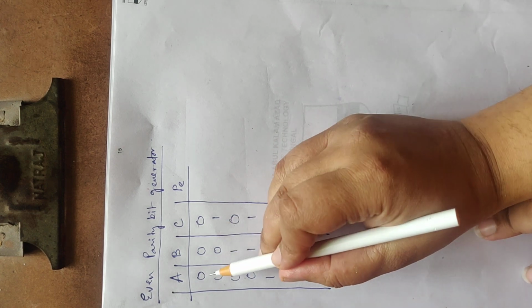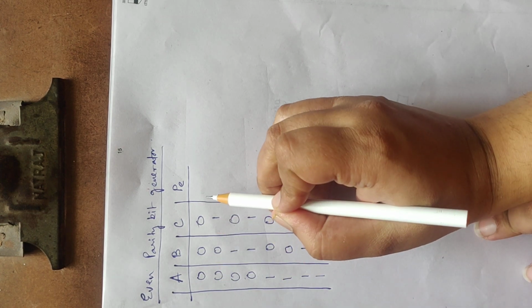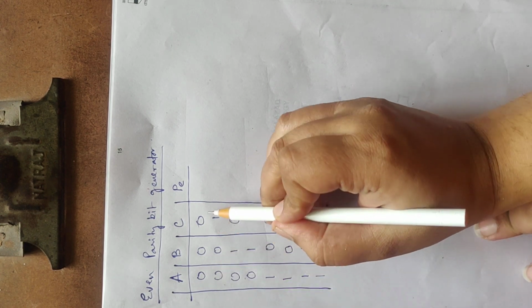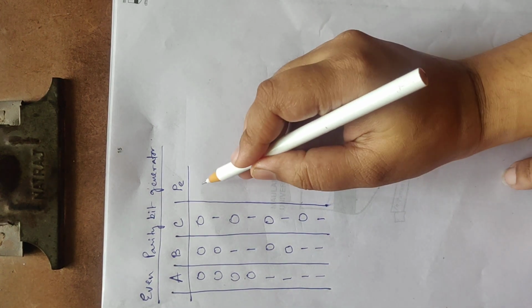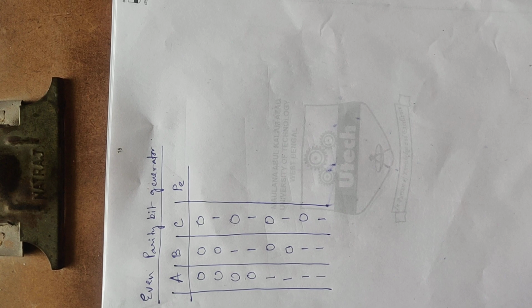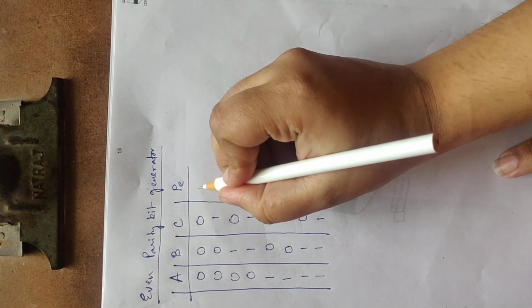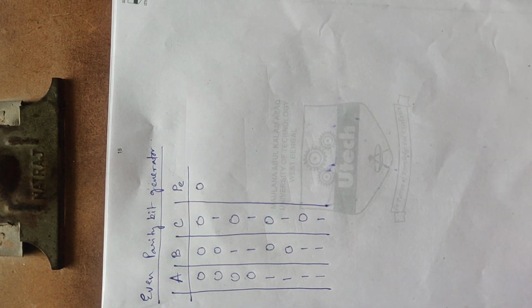Now look at the first one. In the first case, what do we see? There are no ones present. That means we do not have to add any 1 here to make it even, because it's already even here. So we'll get here 0.